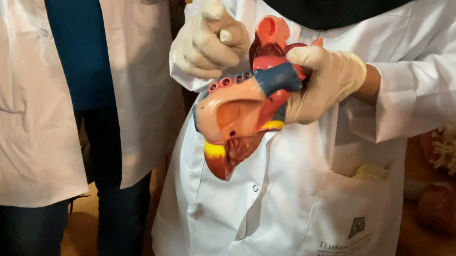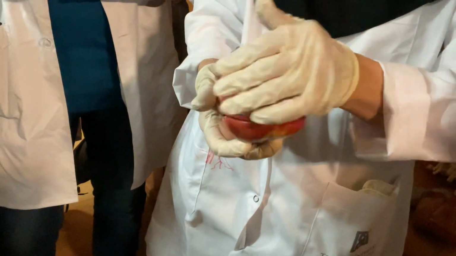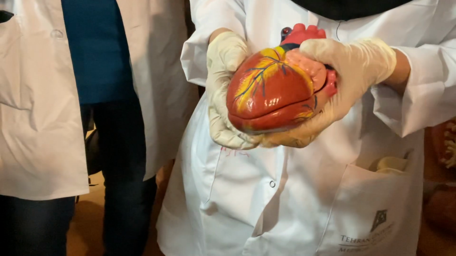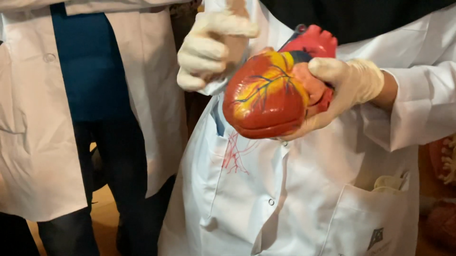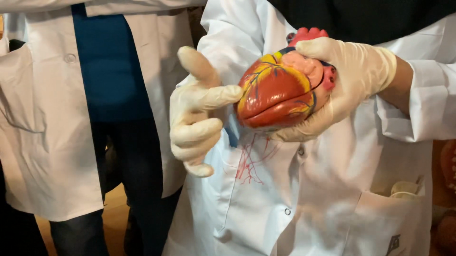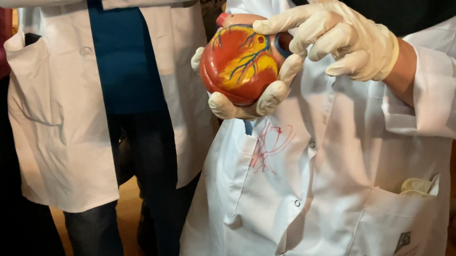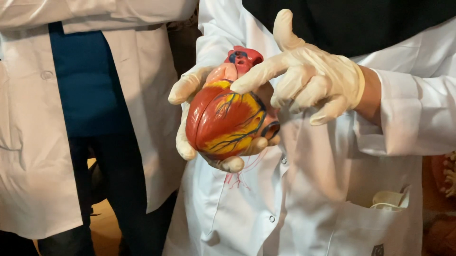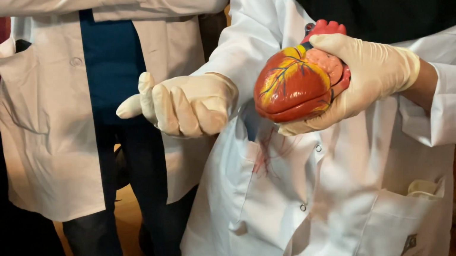Azygos vein. So everything I explained for you here, except about the coronary. Here you are going to find the right coronary, the left coronary. In the left coronary, I'm able to show you the anterior interventricular branch, the circumflex branch. The circumflex branch is going posteriorly. Here is the left marginal and anterior interventricular branch.